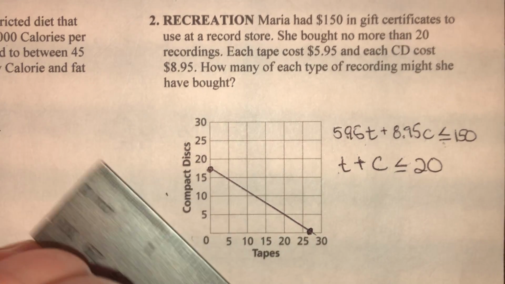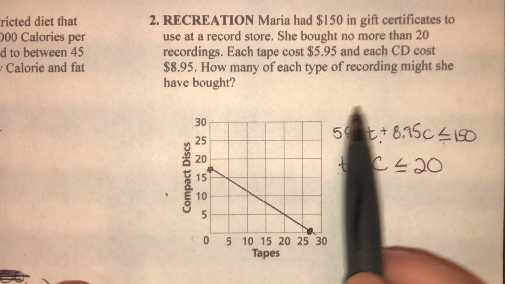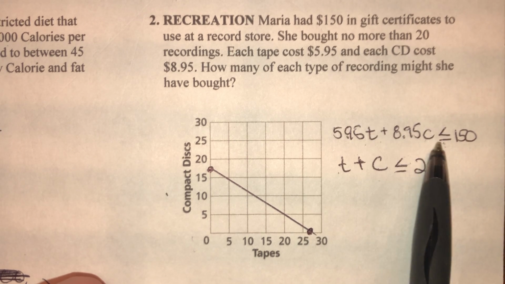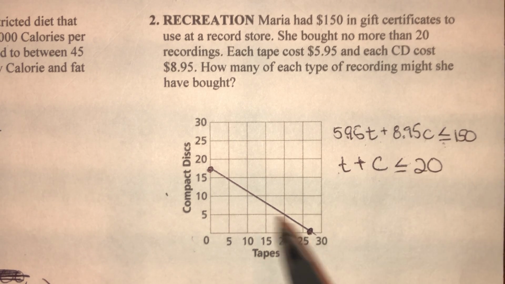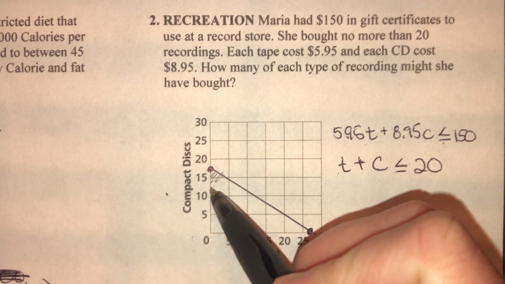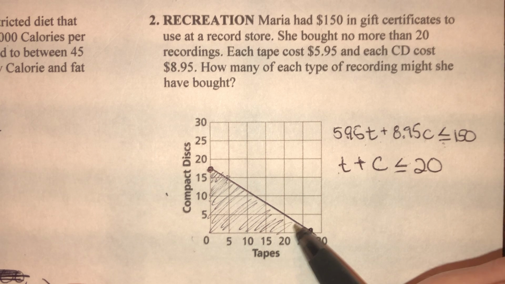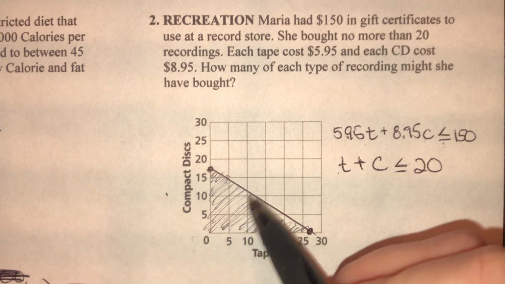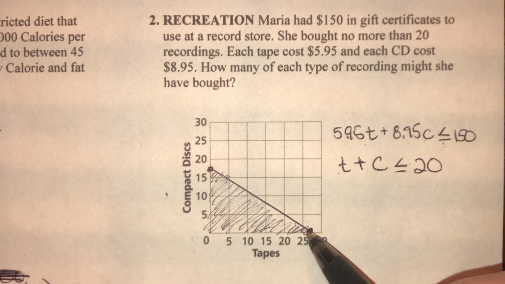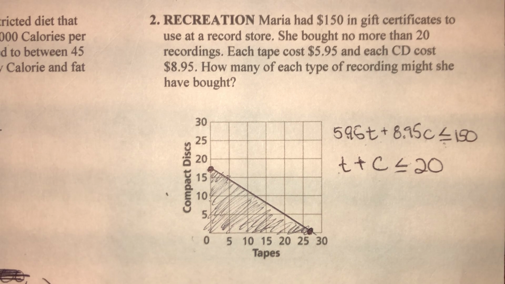And it's an inequality, so here's my line, I can spend less than or equal to that amount, right? So I can spend anything in this area less than or equal to that line. I don't have to spend the full 150, but I can spend up to 150. I can't spend more than that, okay?